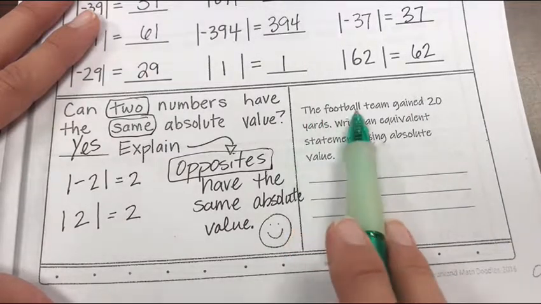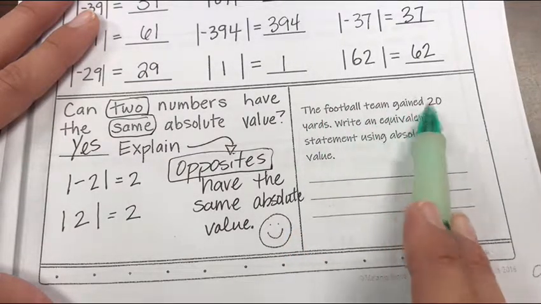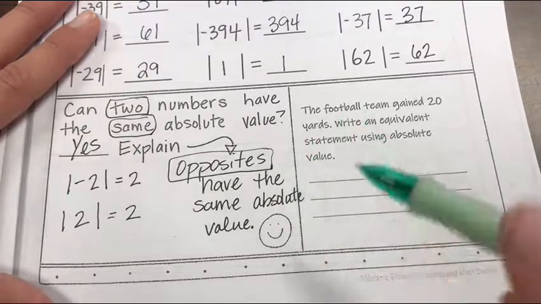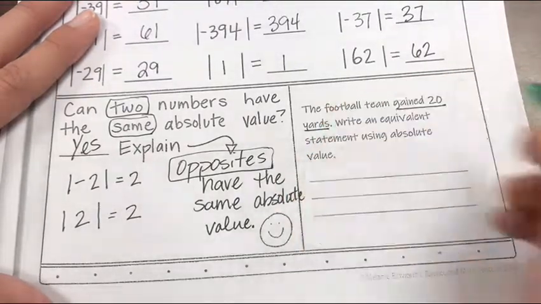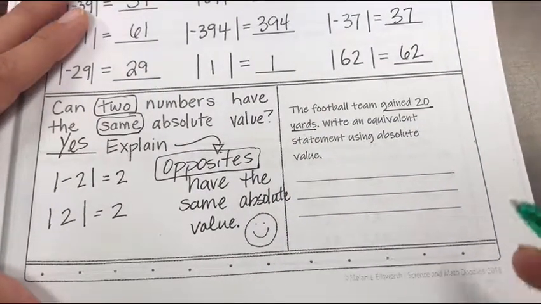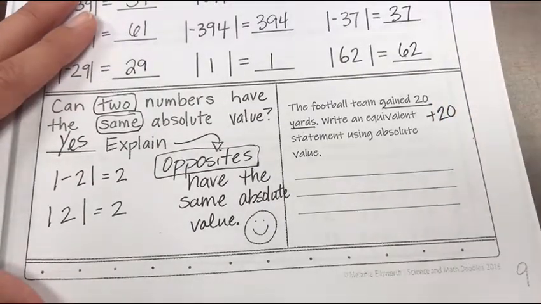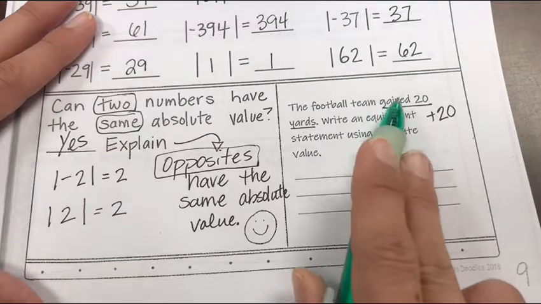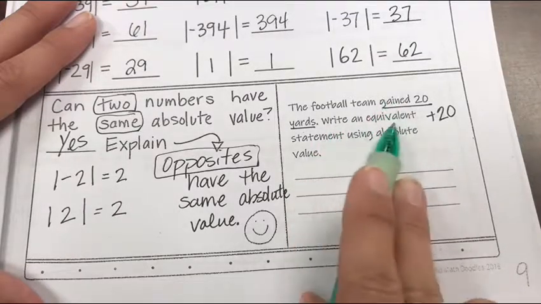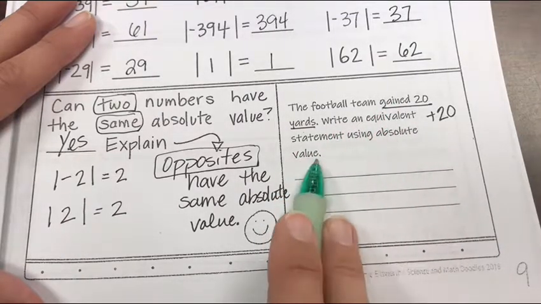So on this one, the football team gained 20 yards. So I'm going to look here and say, okay, gained 20 yards. The integer that best represents that situation is going to be a positive 20, because gained is a positive change word. So we're going to write an equivalent statement using absolute value.